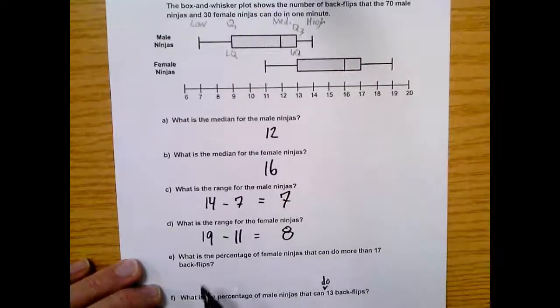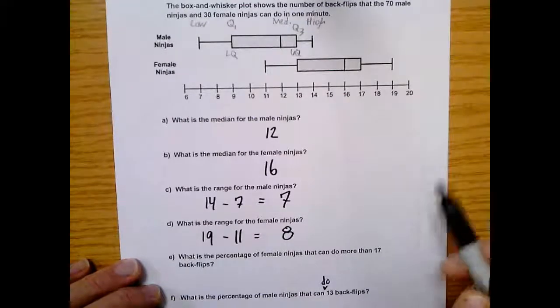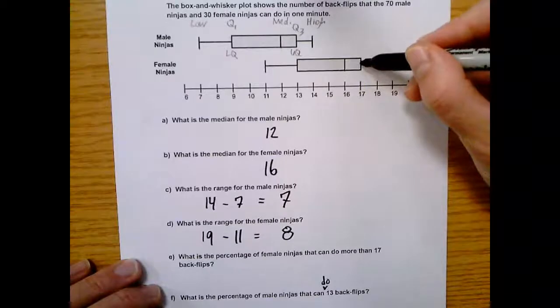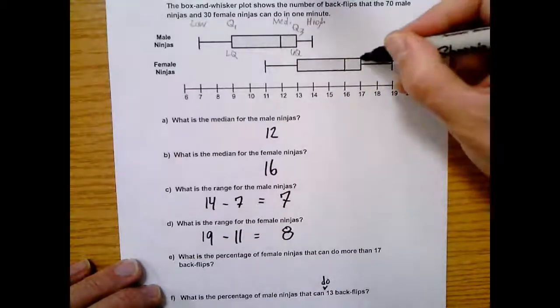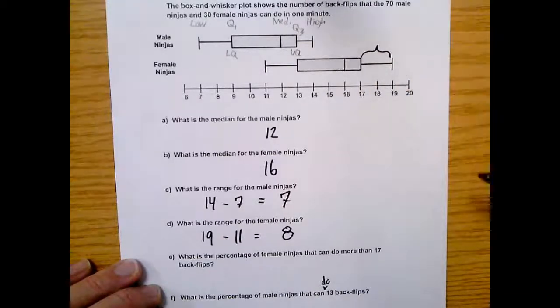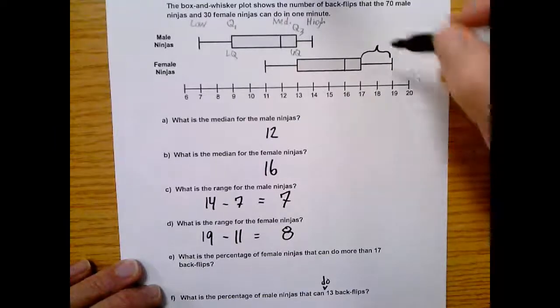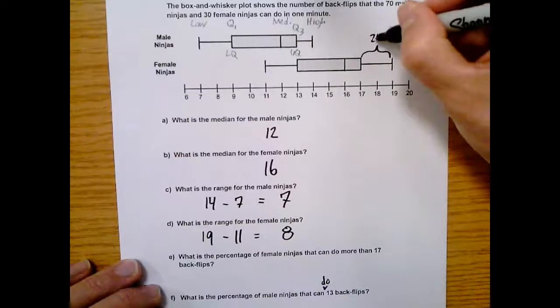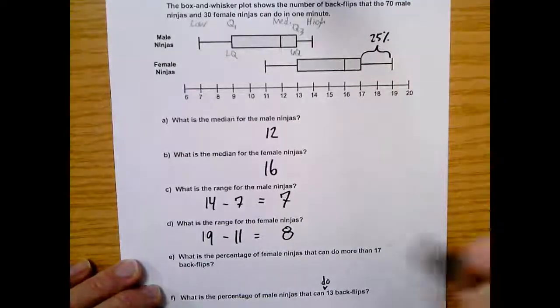And then it says, what is the percentage of female ninjas that can do more than 17 backflips? Okay, more than 17 backflips. So you just go right here. You see 17, okay? And then anything over here, this space right here, would be the group that can do more than 17 backflips. And we know this is the final quartile, the last 25%. So your answer is just 25%.